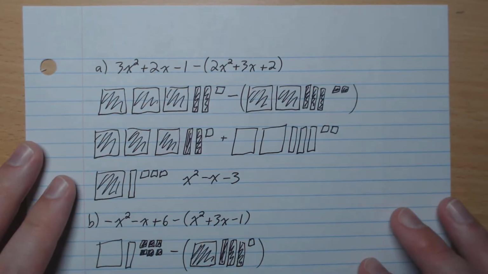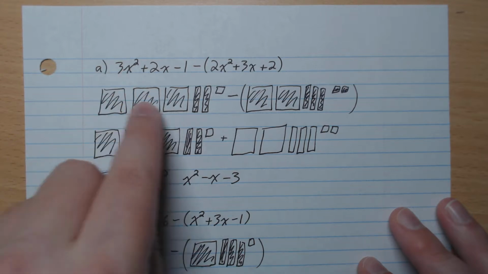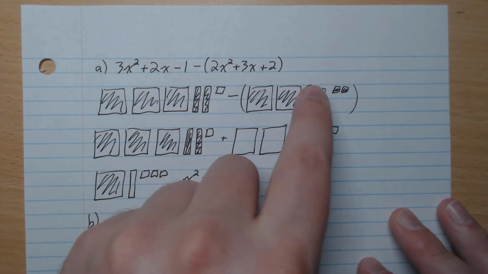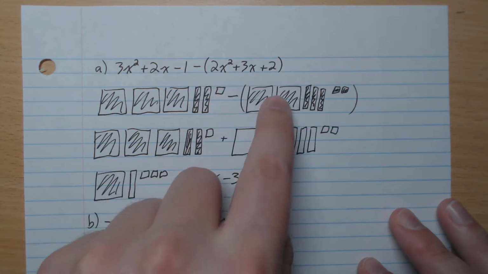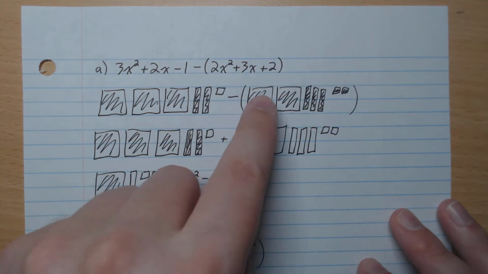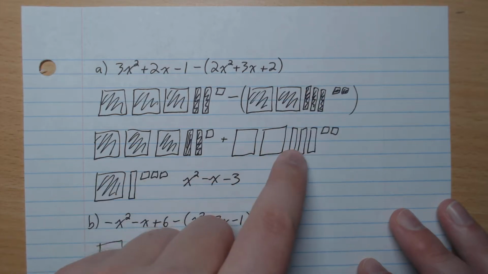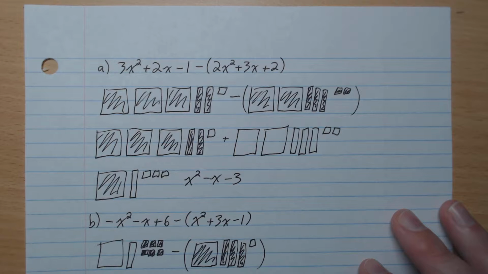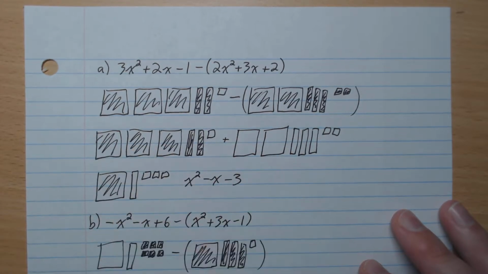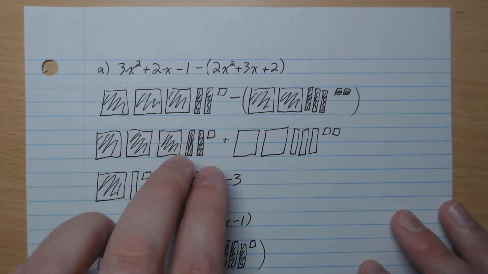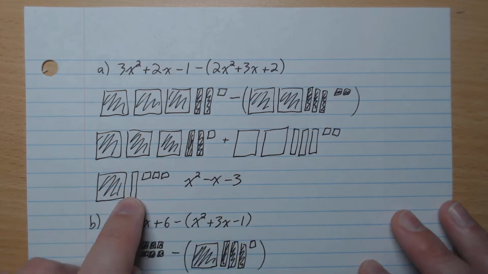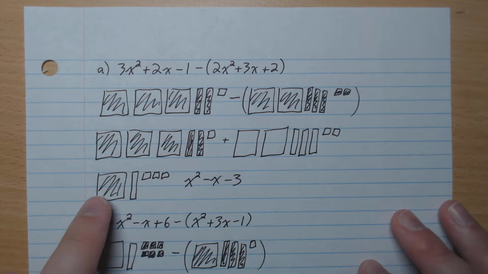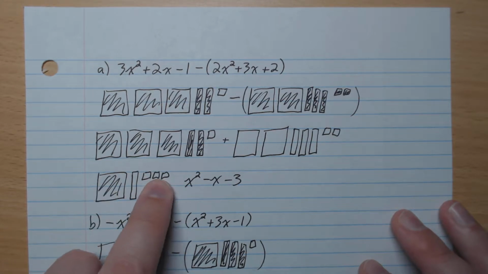Okay. A: 3x squared, 2x, minus 1, minus 2x squared, 3x, plus 2. Minus this, so it becomes opposite, positive becomes negative, and here we go. Now we perform this addition. 2 and 2 annihilate, so what's left is x squared, plus 2 minus 3, minus 1, negative 1 minus 2 is negative 3. So we have x squared minus x minus 3.